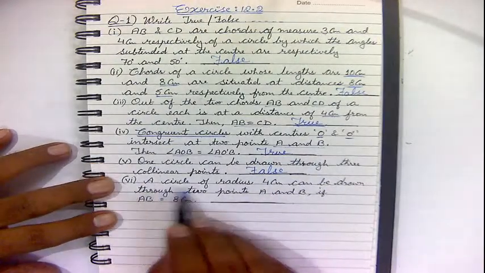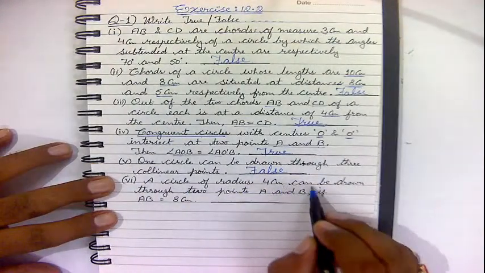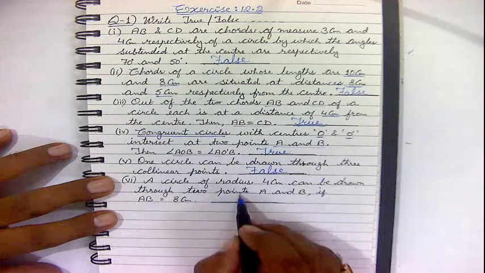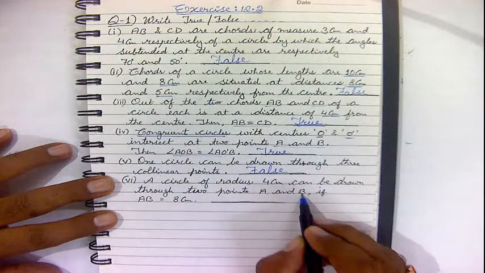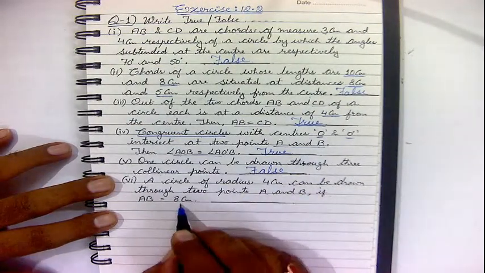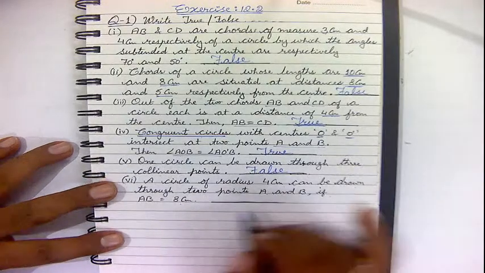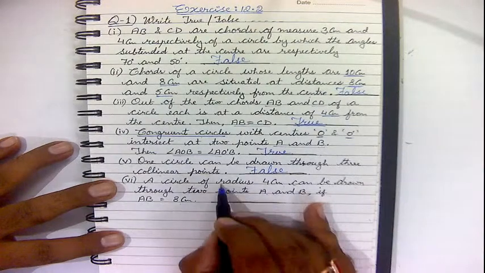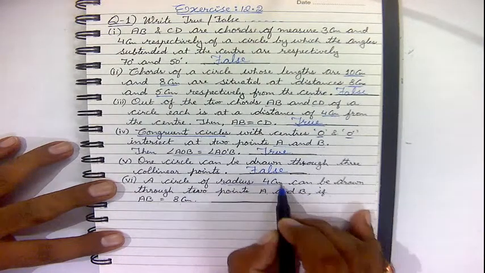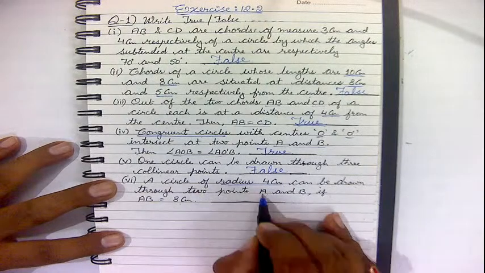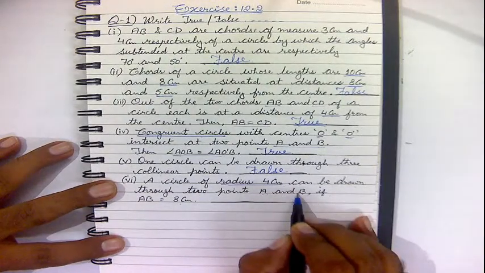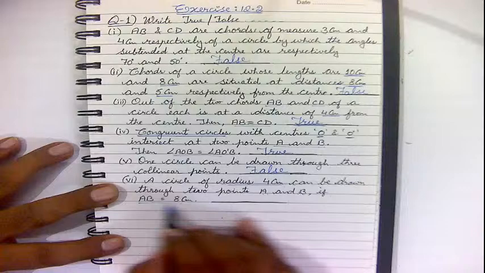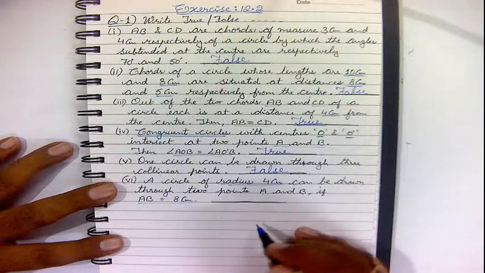Next, a circle of radius 4 cm can be drawn through 2 points A and B if AB is equal to 8 cm. अब इन्होंने ये पूछा है कि एक सर्कल है जिसका रेडियस 4 सेंटीमीटर, कि उसे हम A और B से पास होते हुए बना सकते हैं, और साथ में कंडीशन क्या है कि if AB is equal to 8 cm. Is it possible?